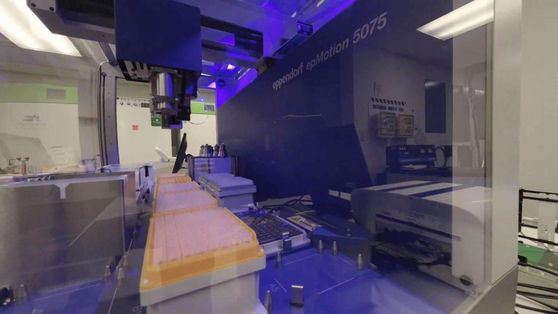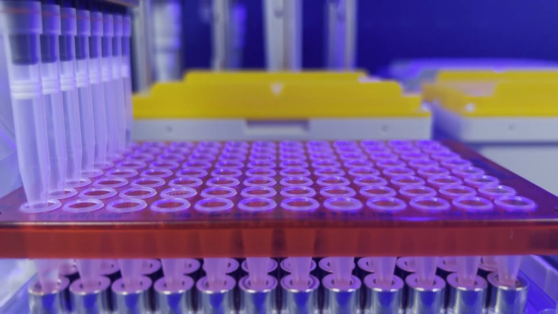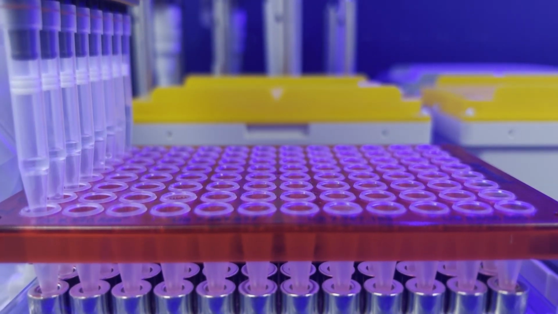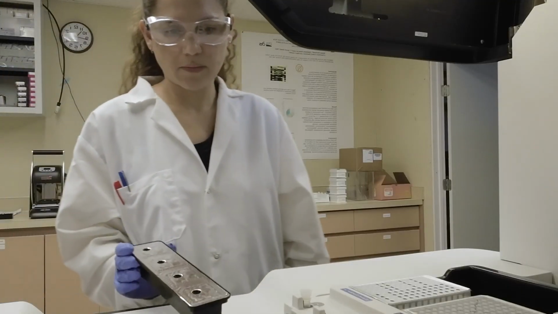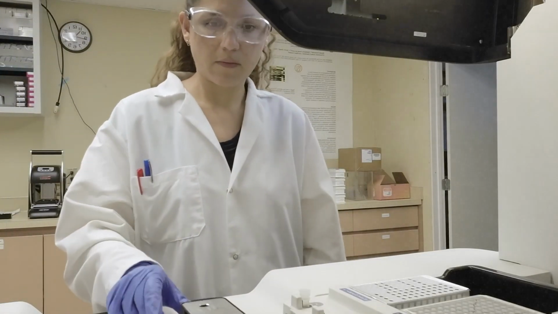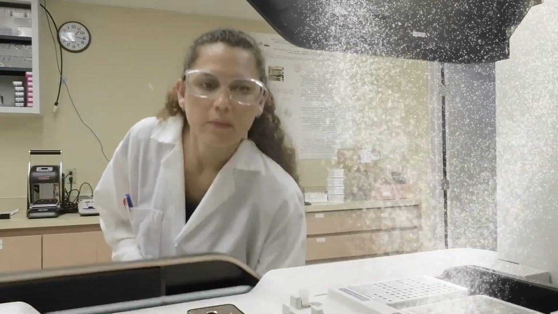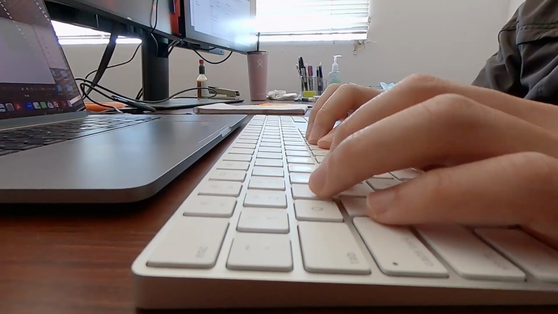What kind of libraries we prepare is going to depend on which sequencing instrument we're going to use. Once the libraries are ready, we add them to the sequencer. The instrument then does its job and sequences the DNA. Once that's completed, we extract or transfer the data off of the sequencer, and our bioinformaticians process the data bioinformatically.